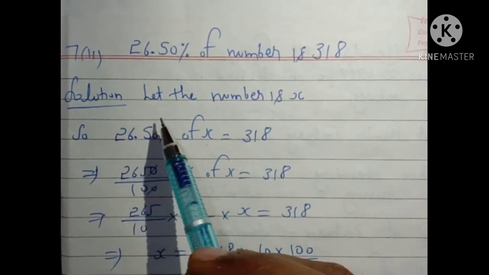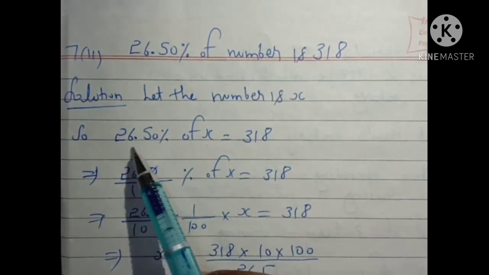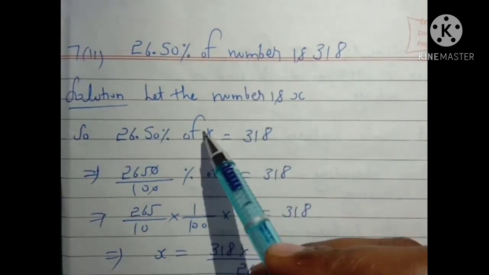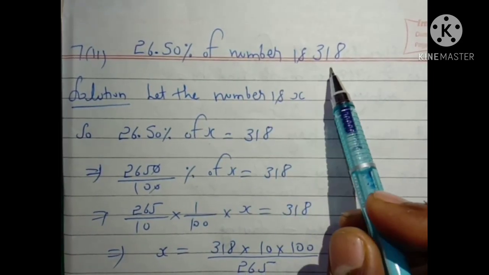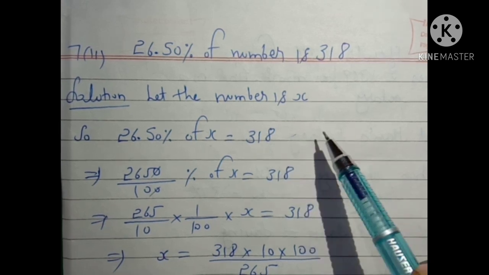And now you can see 26.50% of this number means 26.50% of x is equal to 318. So in this way we can make this equation. So I hope this is clear to you.